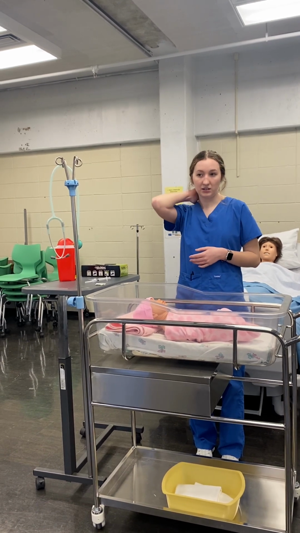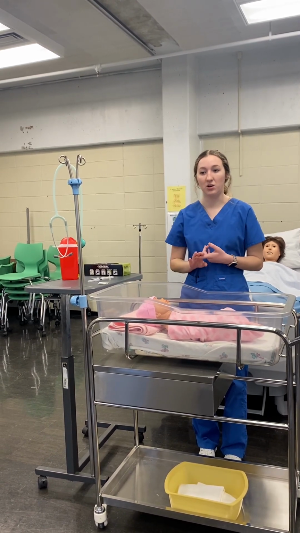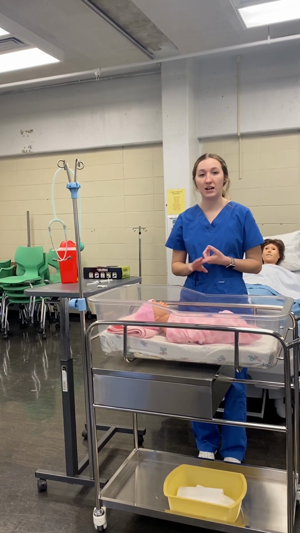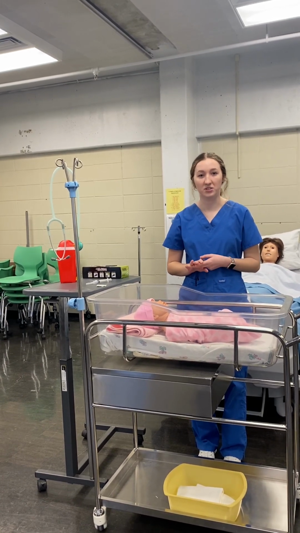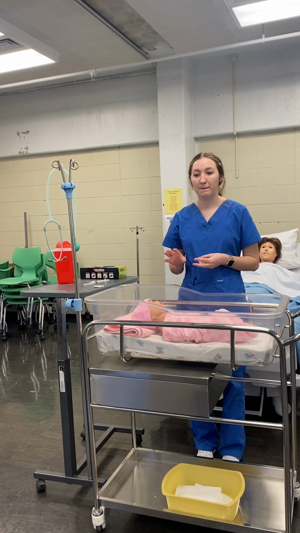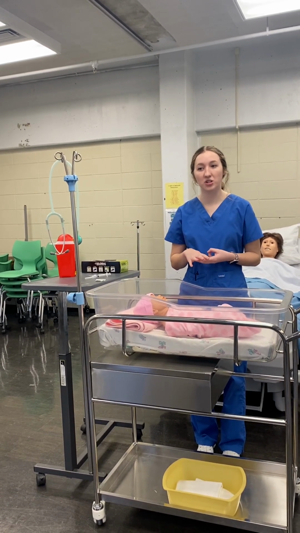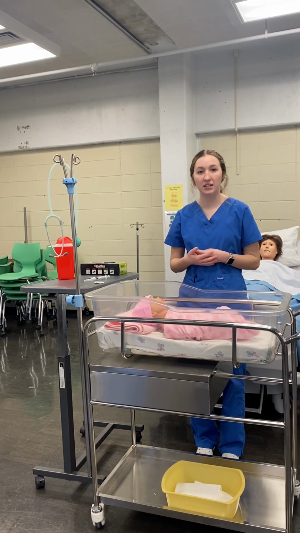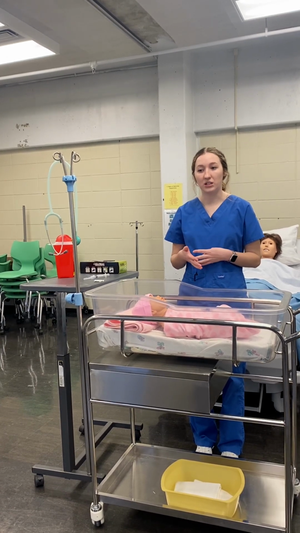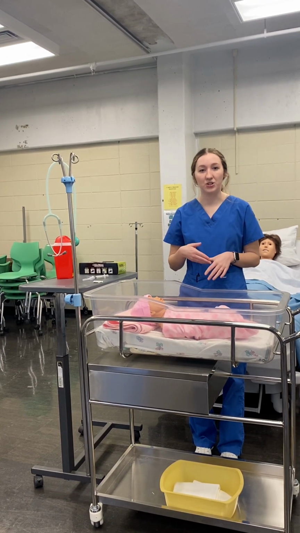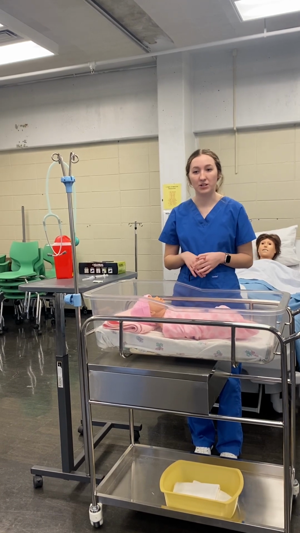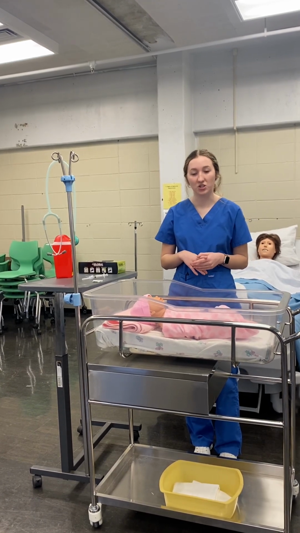And I also want to know the action of the medication, any special nursing considerations, what reason my patient is getting this medication, and the appropriateness for them to get it. Also going to know any adverse reactions that they may have, and also I want to know the safe dosage range for that medication.